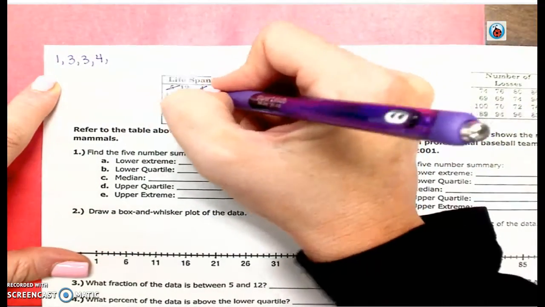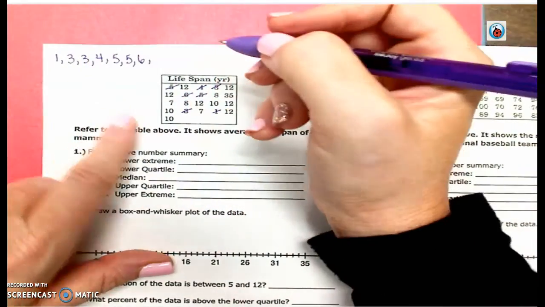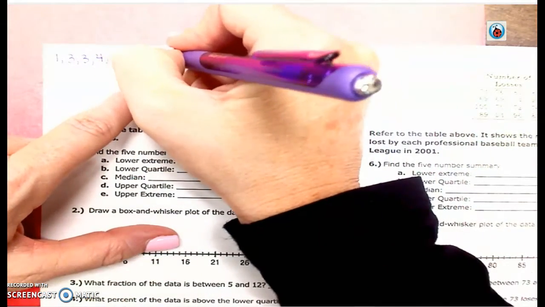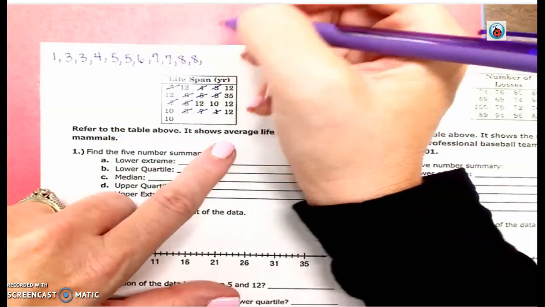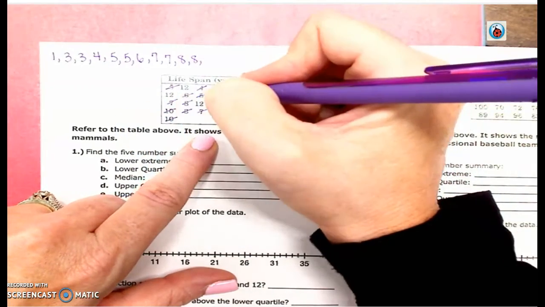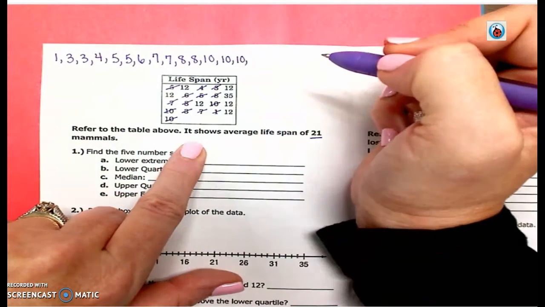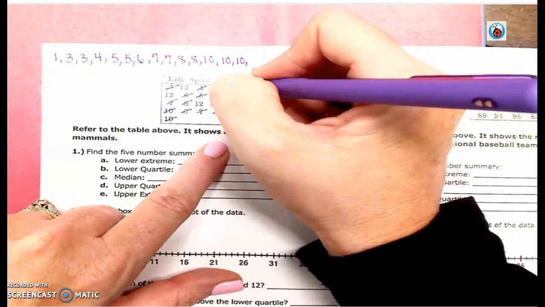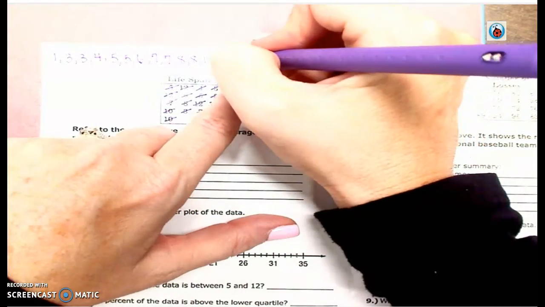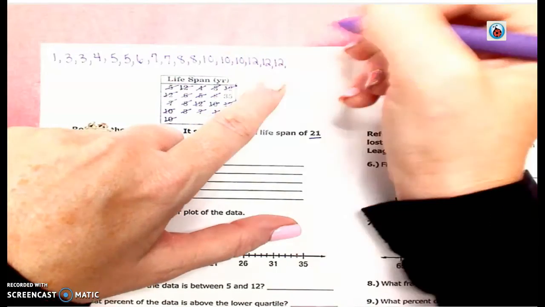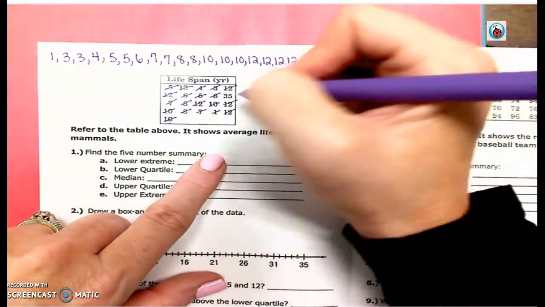And then we have 5 and 5, and we have a 6, and then we have 7 and 7, 8 and 8, 10, 10, 10, we have, let's see, 12, so there's 1, 2, 3, 4, 5, 6 of those. And then 35.